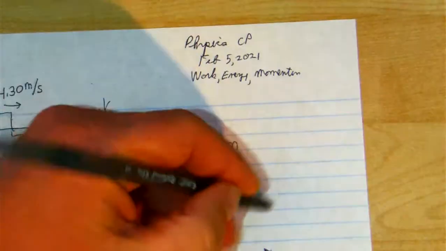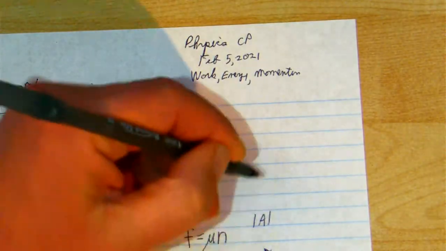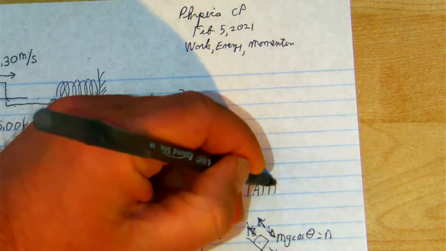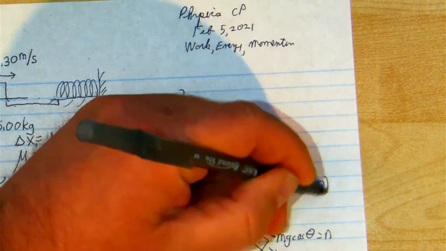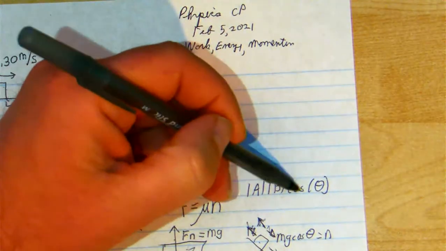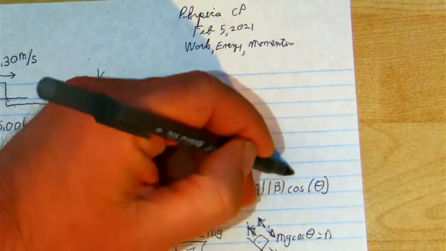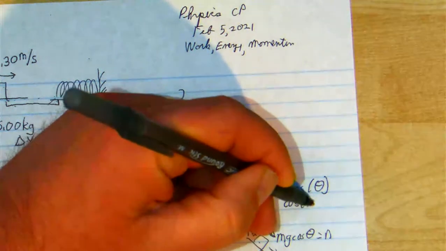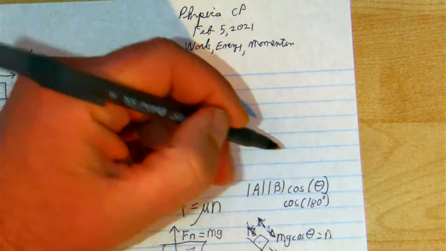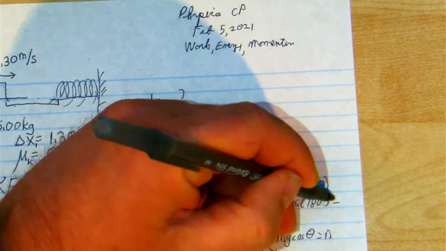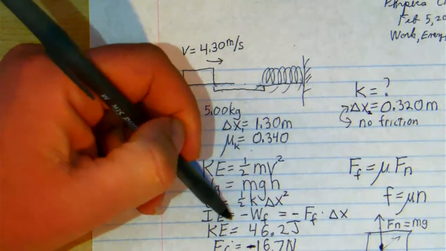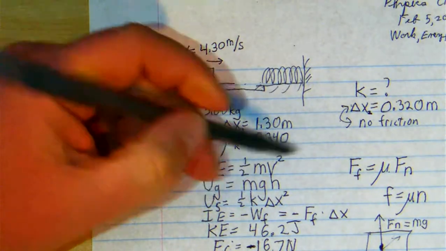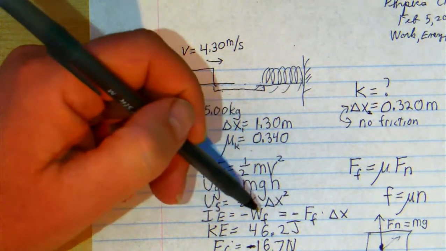And by the dot product, which is the magnitude of the first vector times the magnitude of the second vector times the cosine of the angle between those two directions, since friction is always opposite, well, that means it's always 180 degrees. And the cosine of 180 degrees is -1. So the work done by friction is always going to be a negative number.